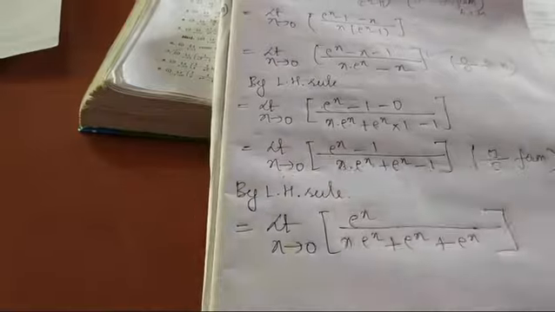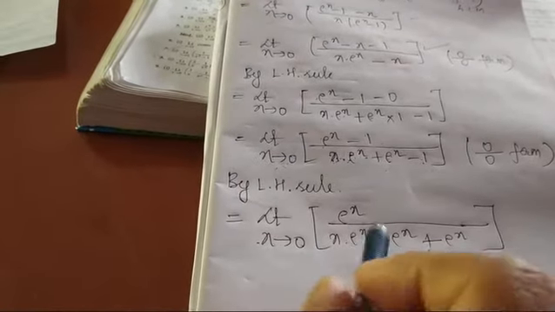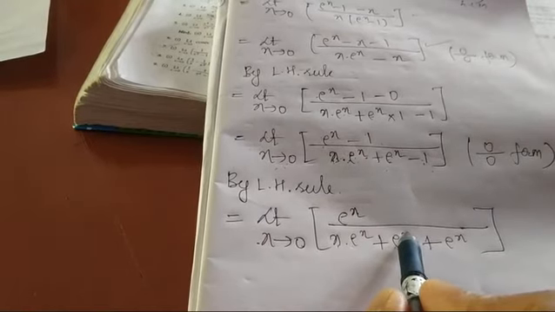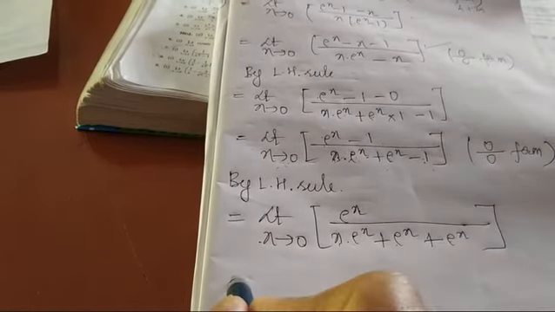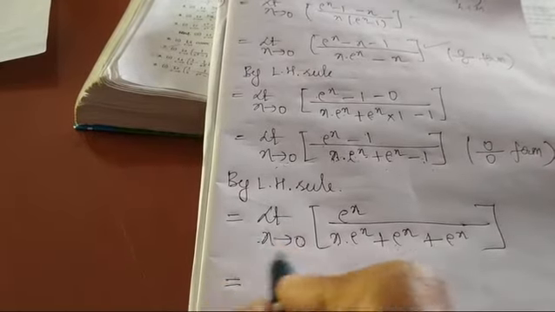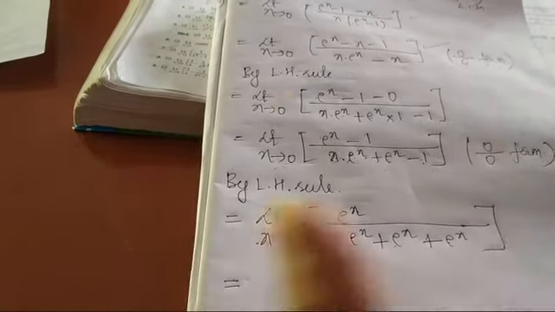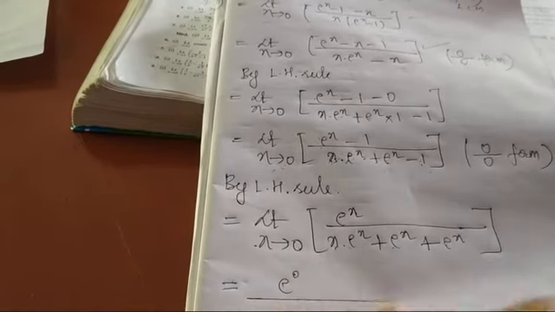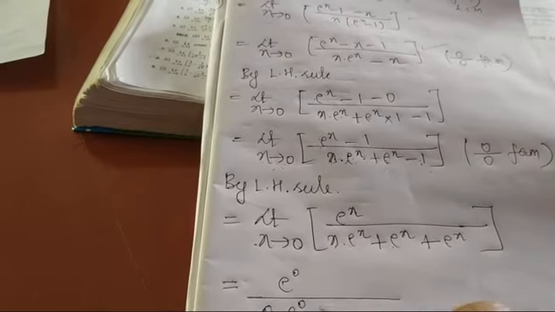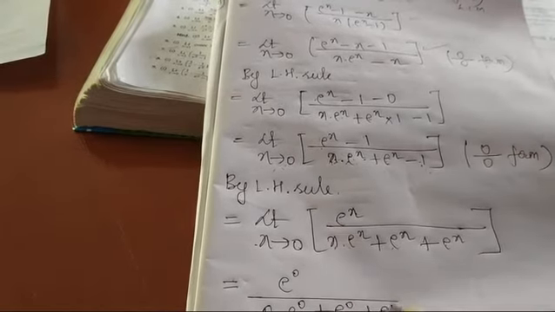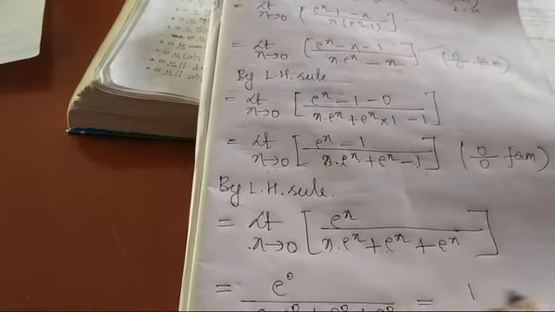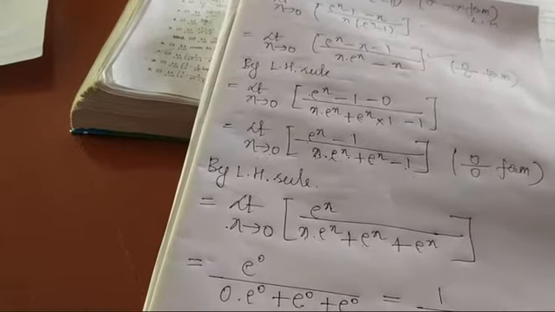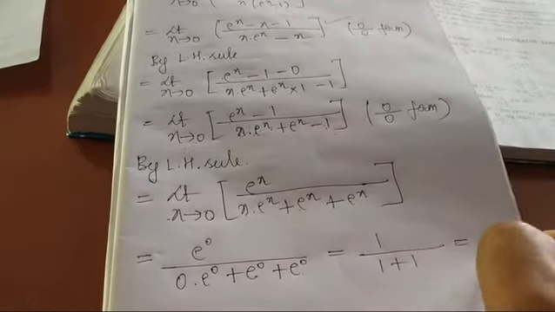Okay, so now let us check the form. e to the power 0 is 1, x is 0, e to the power 0 is 1, e to the power 0 is again 1. So once I put the limit, I don't have to write the limit out here. I'm not getting any indeterminate form, so let us simply put the values. e to the power 0 divided by 0 into e to the power 0 plus e to the power 0 plus e to the power 0. We know that e to the power 0 is 1, divided by this is 0 and this is 1, so only 1 plus 1. So hence the final answer would be 1 by 2 as well.